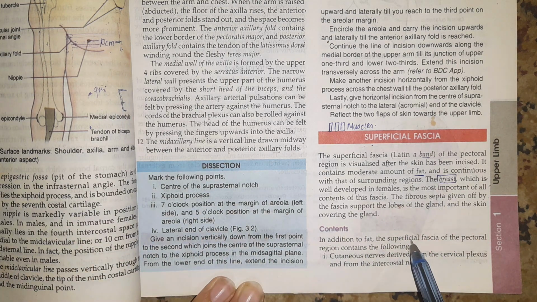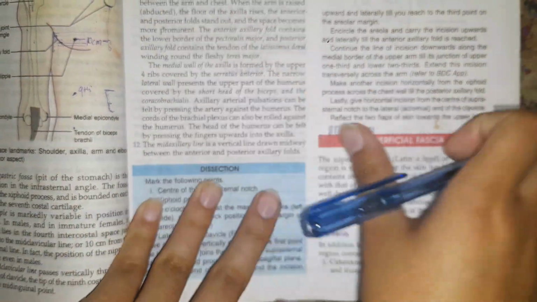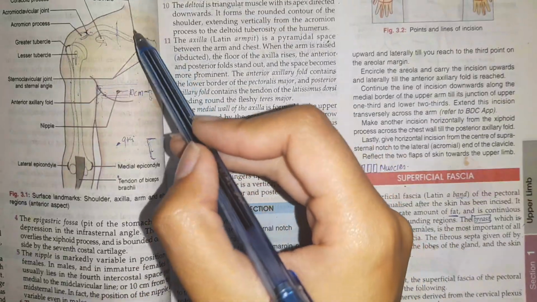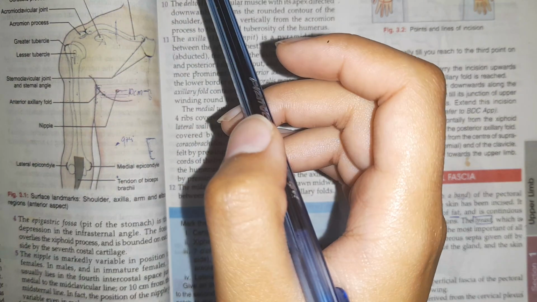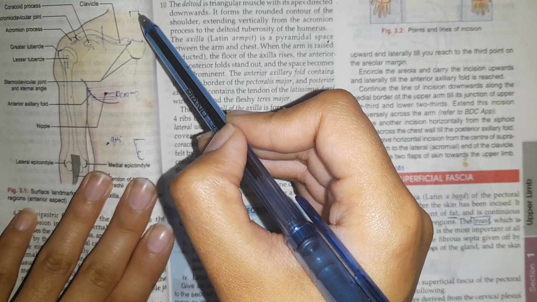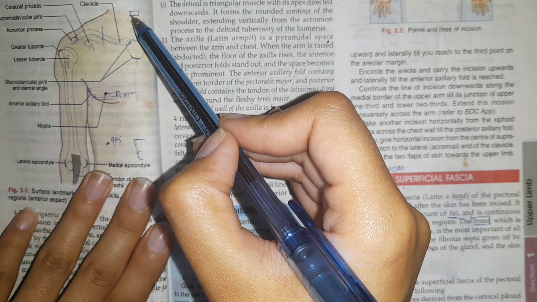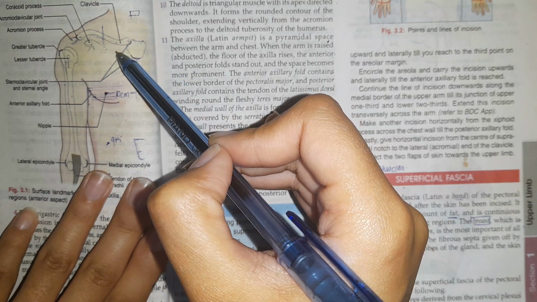And contents, the superficial fascia of the pectoral region contains these contents. First of all, it contains cutaneous nerves. Every fascia is always innervated by some nerves. These nerves are cutaneous ones, and since this pectoral region is related to the cervical region, the nerve supply will be coming from the cervical vertebra. So you will say that the nerve supply is coming from the cervical plexus.